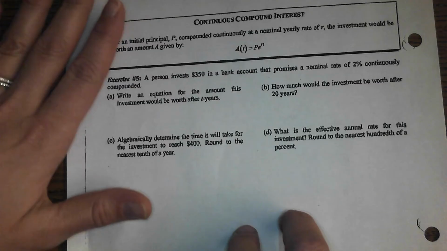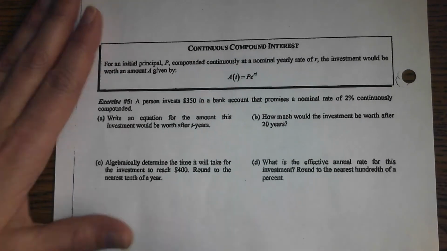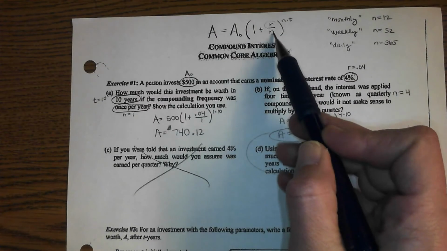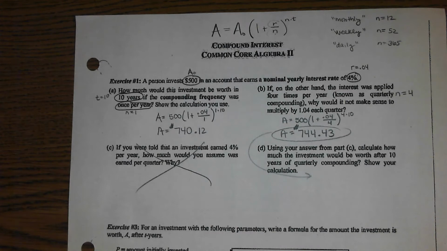The last thing here is continuous compound interest. So you might not compound quarterly or monthly or daily. They might say you compound continuously. So that's almost like splitting up your rate into an infinite number of parts, which is kind of a weird concept to wrap your head around.